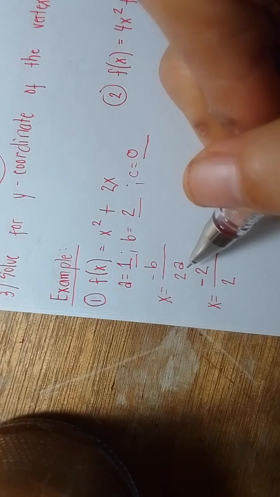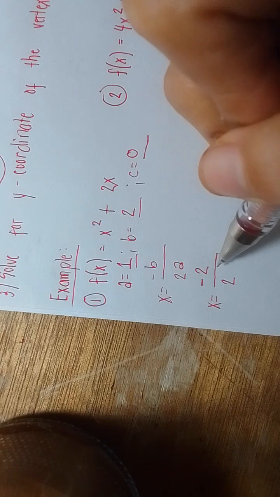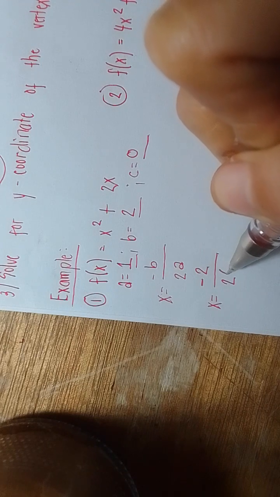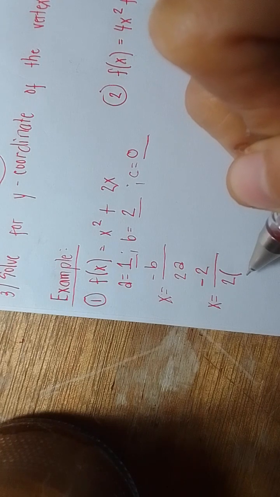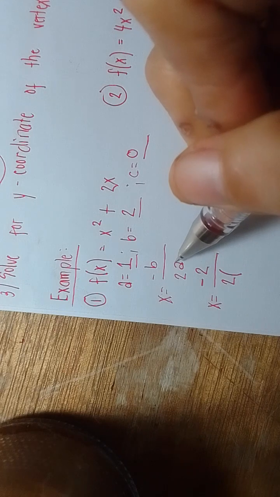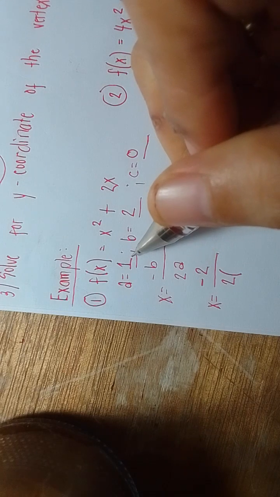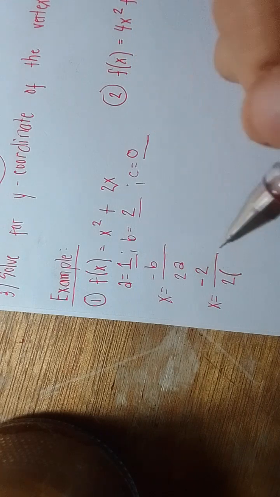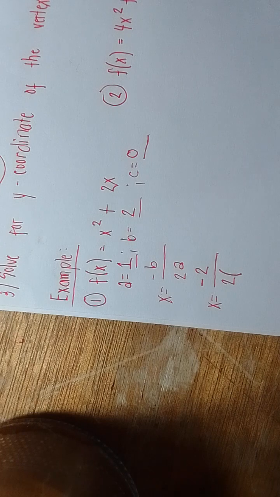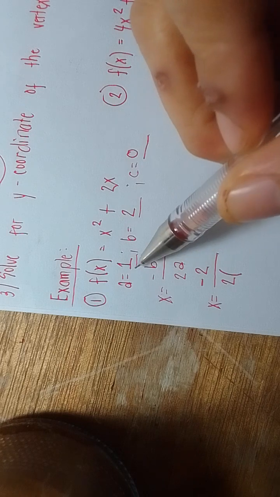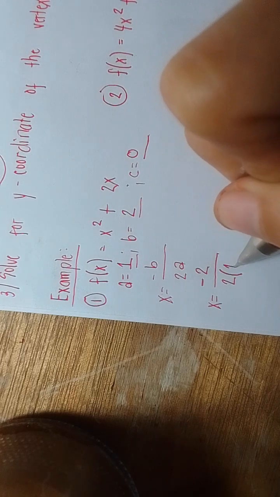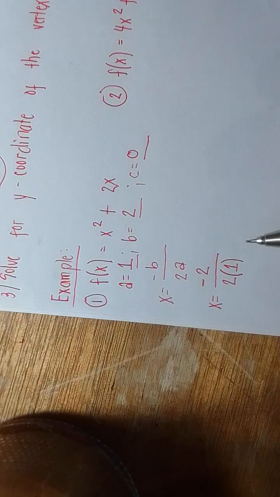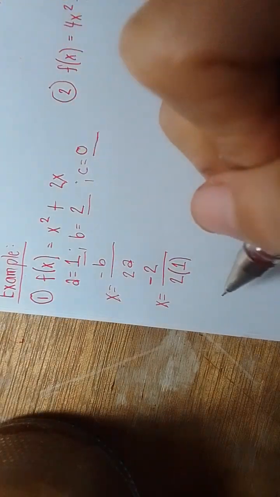Since you will substitute the value of a from the given, we place parentheses so that they will not be joined together. If we do not place parentheses, it becomes 21. Okay? So, placing parentheses is important since it indicates multiplication. So, for the value of a, that is positive 1. So, put positive 1. That is what we substitute.